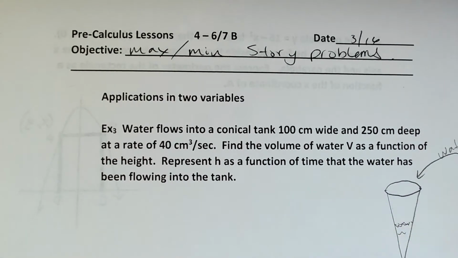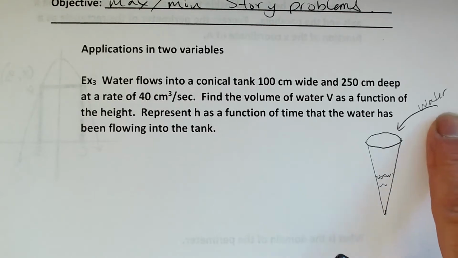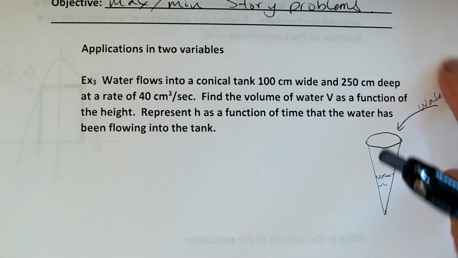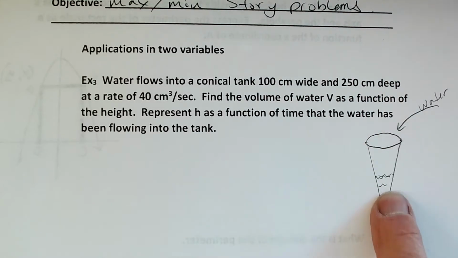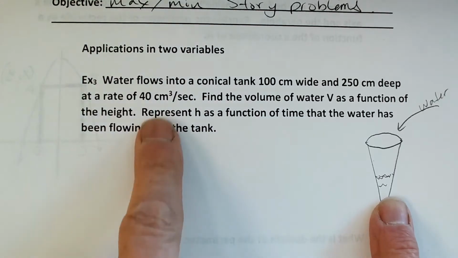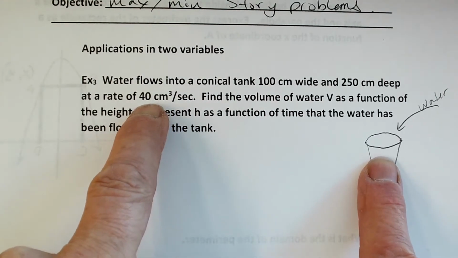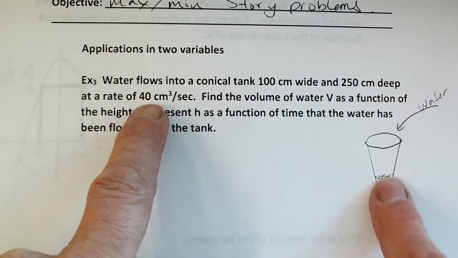Because it's a cone, and the volume is... so just think about a tap. When you open up the tap or a hose, the volume going into the cone is consistent, right? You just turn it on, so the amount of water doesn't go any faster or any slower. It's a constant rate. Does that make sense? Turn on the faucet, it's just filling up.